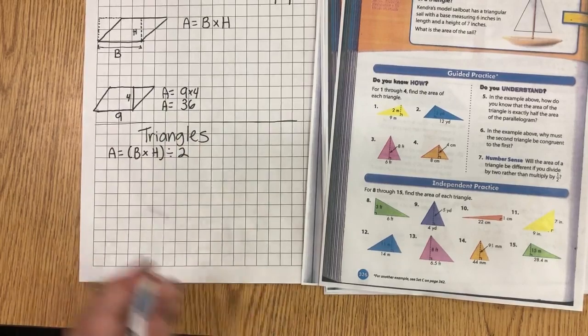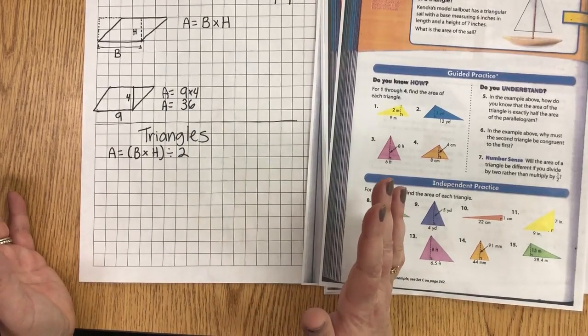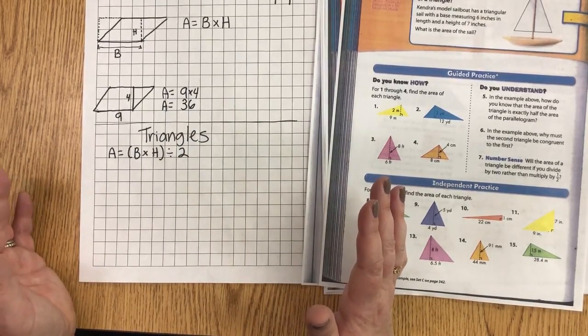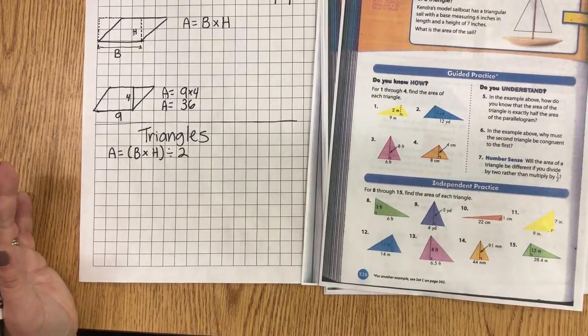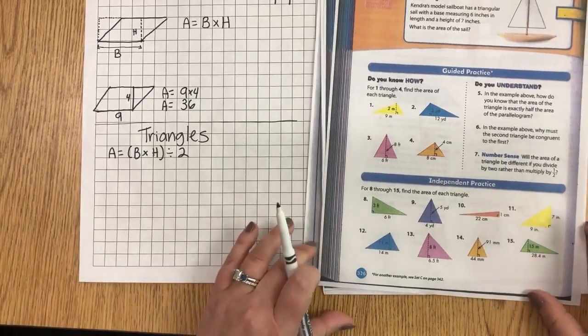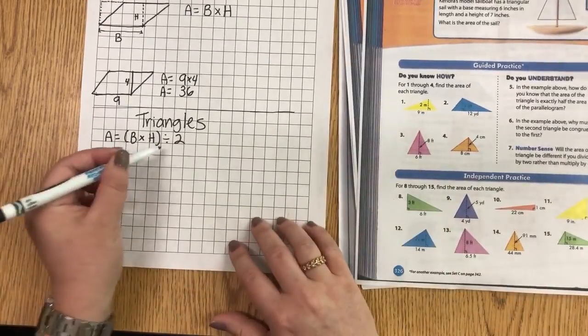I'll show you what I mean. Right? You're looking at me like, that's really? Seriously, that's it? Yeah, that's it. It's supposed to look scary and complicated, but it's not once you take a closer look. So here's how this works.